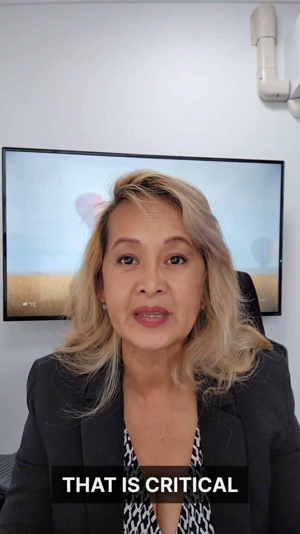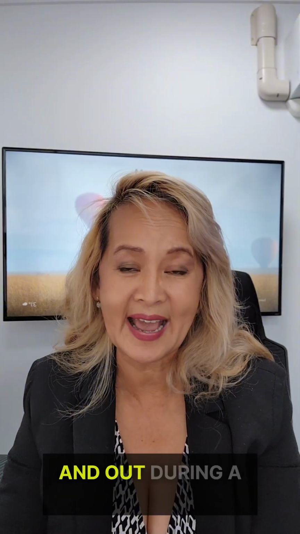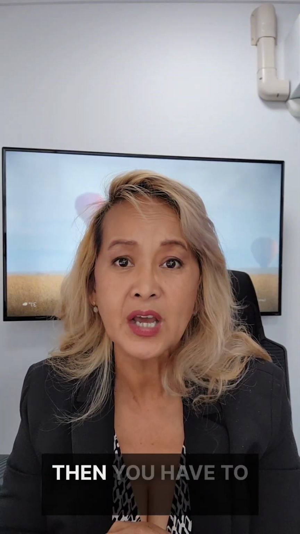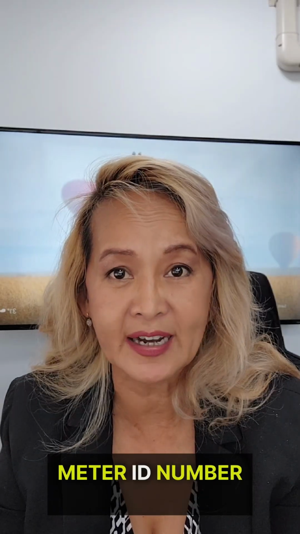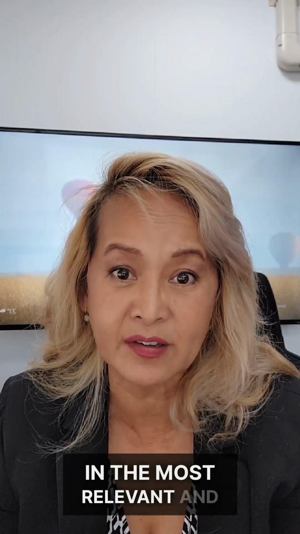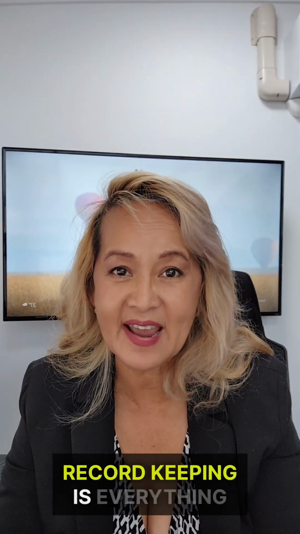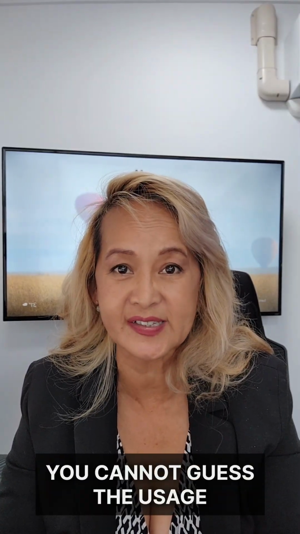That is critical. I'm going to teach you how to prorata charges, because if a tenant moves in and out during a billing period, which often happens, then you have to take a date-stamped photo of the meter. You need to make sure that the meter ID number is visible, and you will calculate the usage based on the rate shown in the most relevant and most recent water bill you receive. Record keeping is everything here. You cannot guess the usage. You must have evidence to back it up.